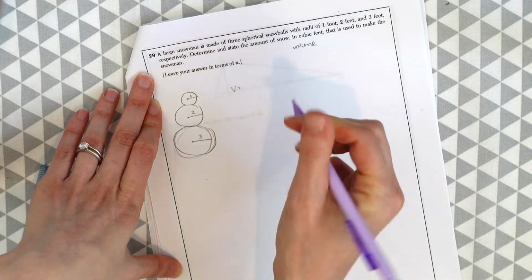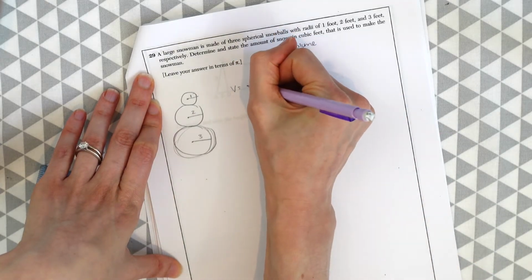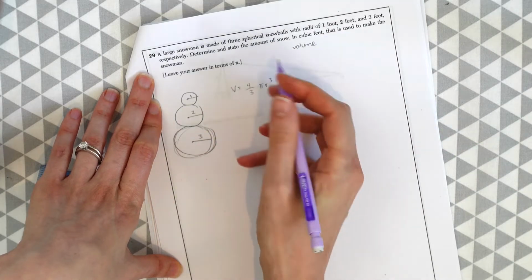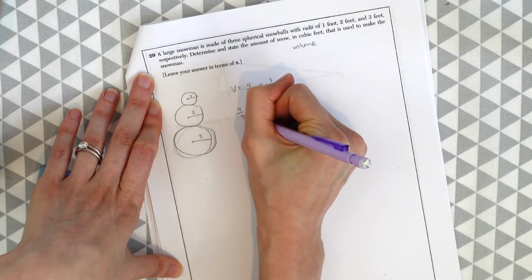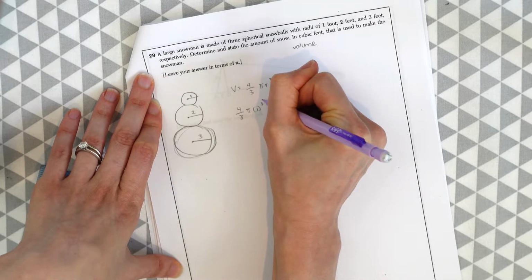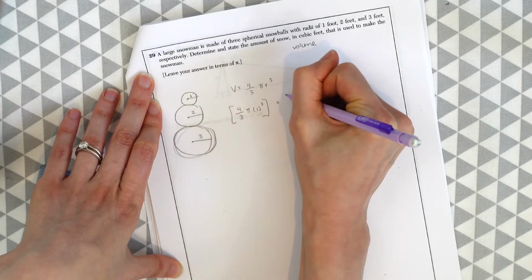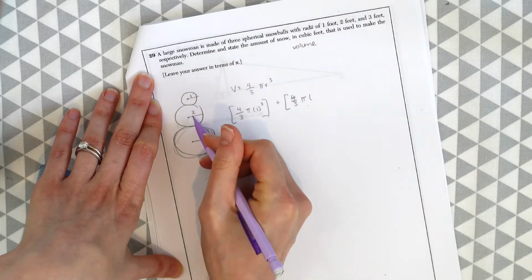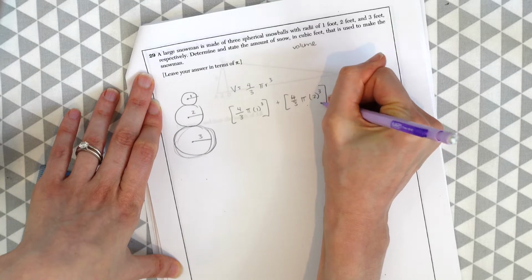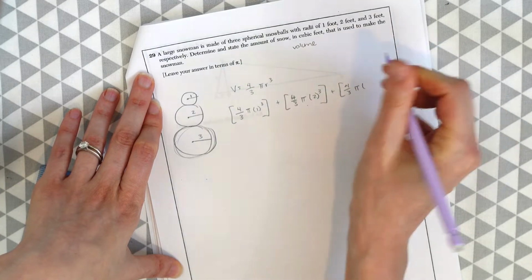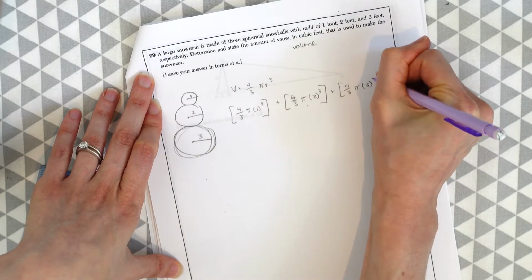So the volume of a sphere is 4/3 pi r cubed. So if we have each of these, we're just going to do 4/3 pi where the radius is 1 cubed, plus 4/3 pi where the radius is 2 cubed, plus 4/3 pi where the radius is 3 cubed.